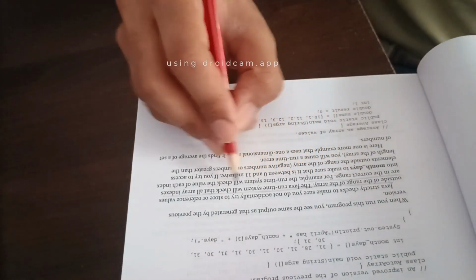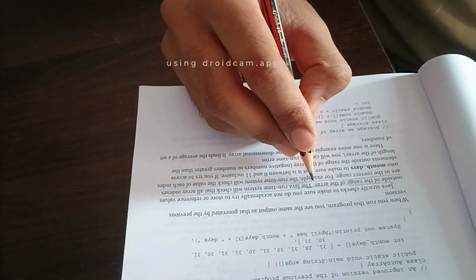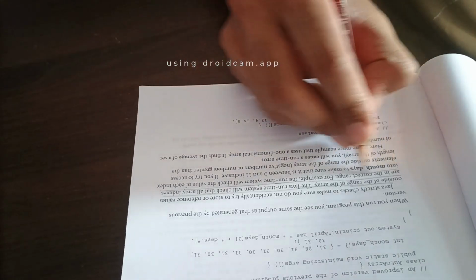The Java runtime system will check that all array indexes are in the correct range. So let me try auto arrays real quick.